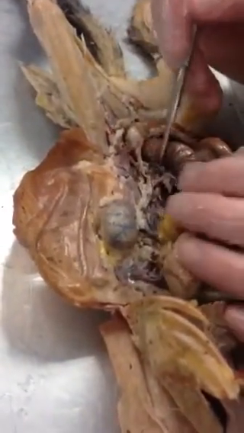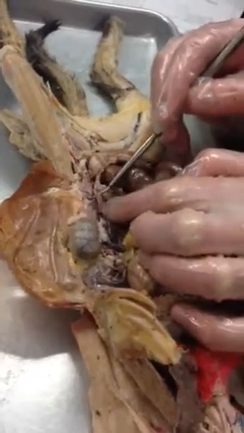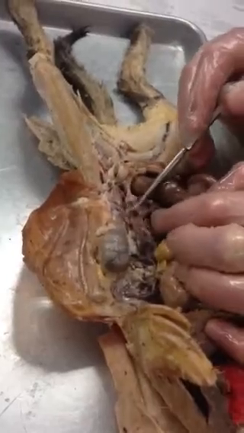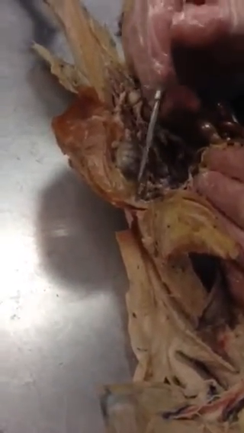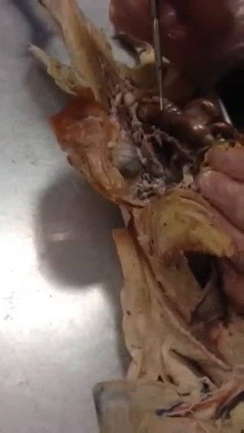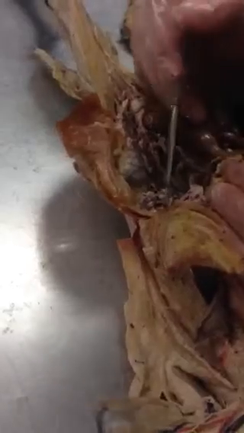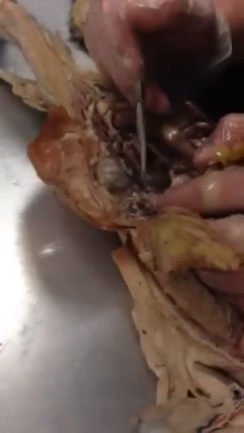Gonadal, or in this case testicular vein right there, running all the way down into the spermatic cord. Same thing like the artery. The adrenal lumbar vein. If we can ever find the adrenal gland, it'll be connected right to it. It's usually pretty short. So I think this is the adrenal gland right here.